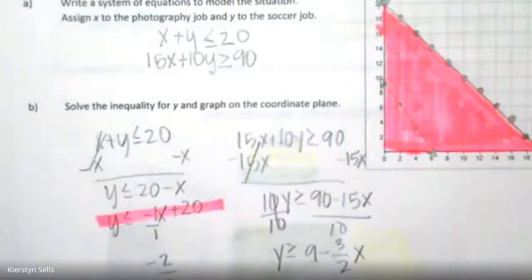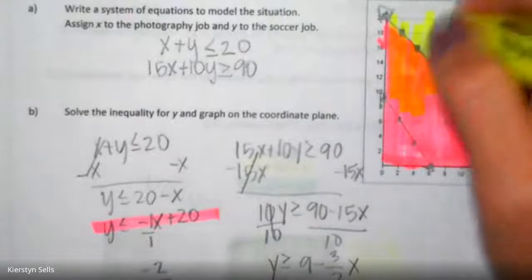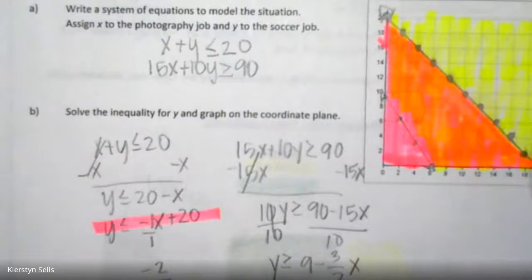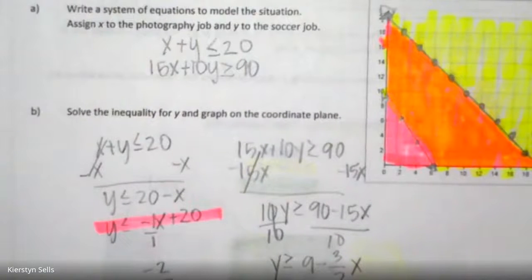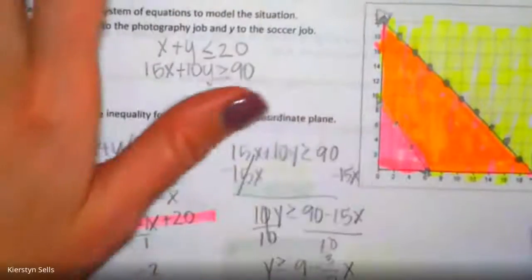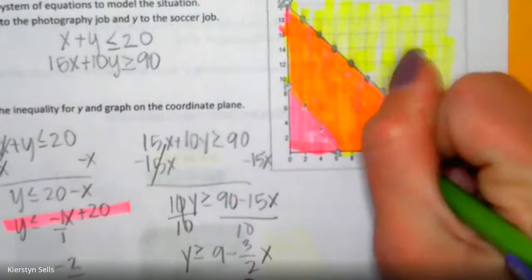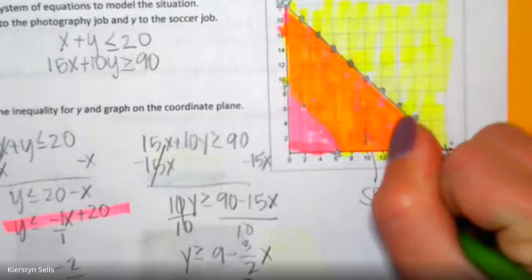But do I shade above or below on this one? Above. Either way, there's a solution, but we got to make sure we have the right solution. All right. So the solution, is it the pink, the yellow, or the orange? The orange, yep. This is your solution.